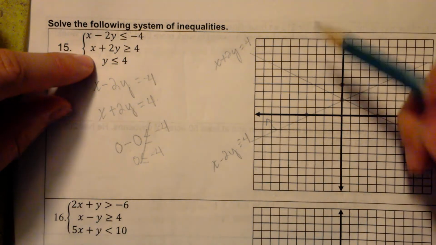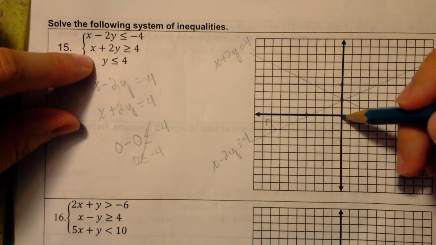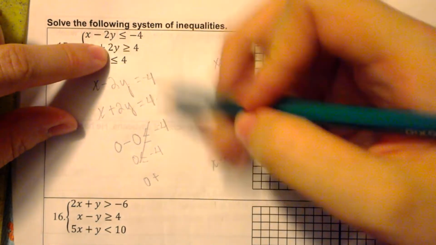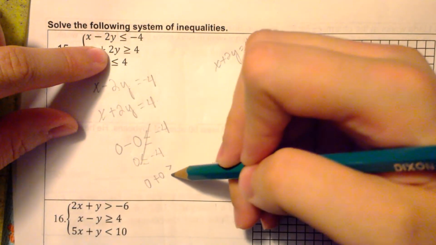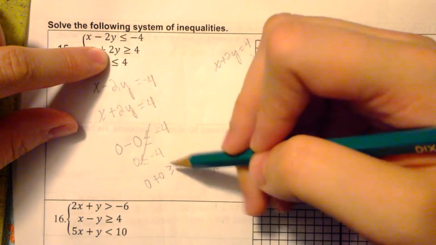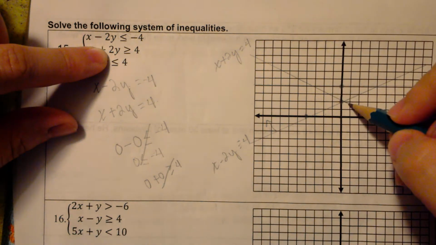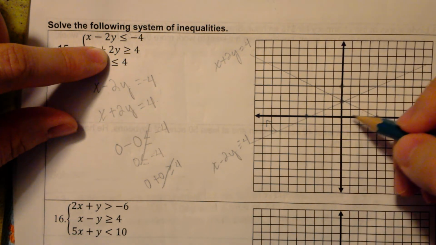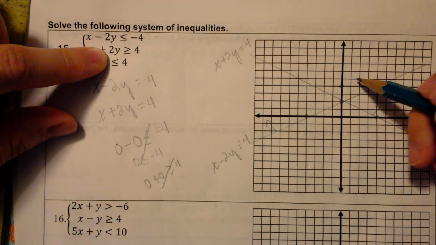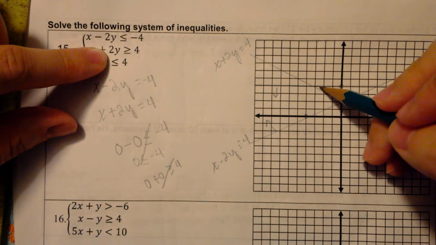And then the next one, if I use the origin at 0 plus 2 times 0 is 0 is greater than 4. 0 is not greater than 4, that's not true, so I'm not going to shade below this line. So if I shade above this one, and above this one, but below this one, they overlap in this region.